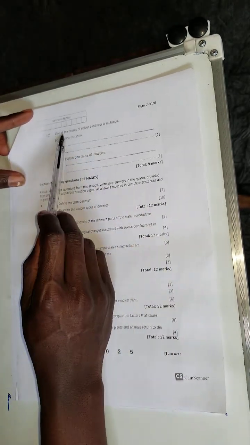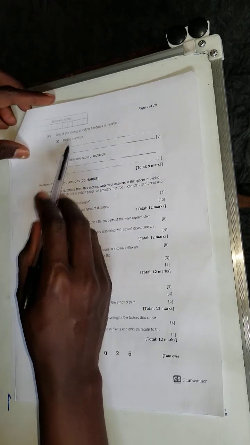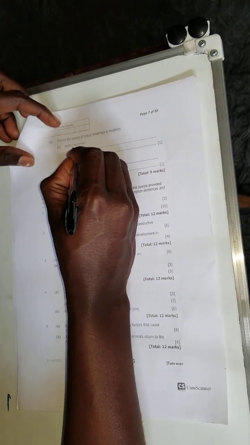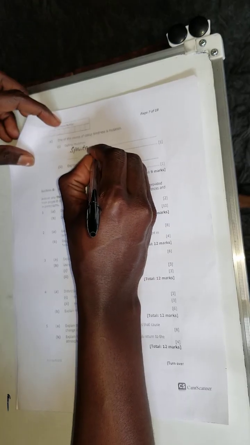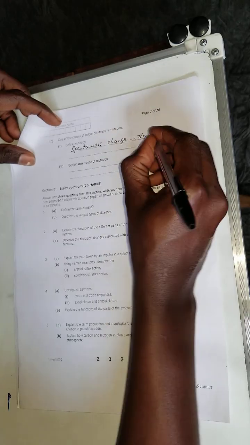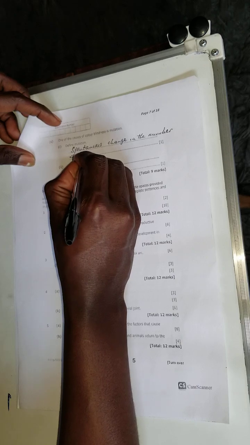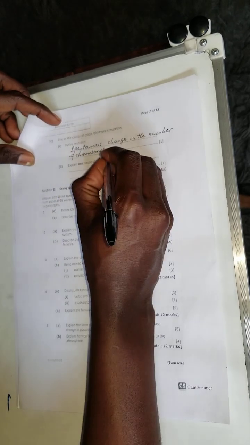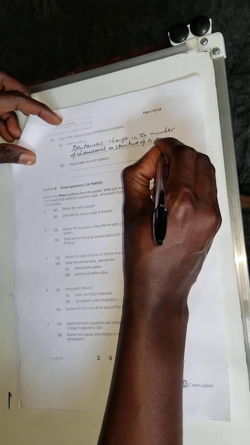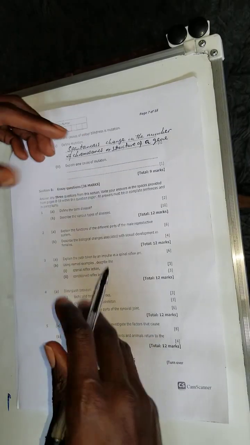The C part says one of the causes of color blindness is mutation. So they want you to define mutation. Remember, mutation is simply a sudden, spontaneous change in the number of chromosomes or the structure of a gene. So that's what we mean: the spontaneous change in the number of chromosomes or the structure of a gene.